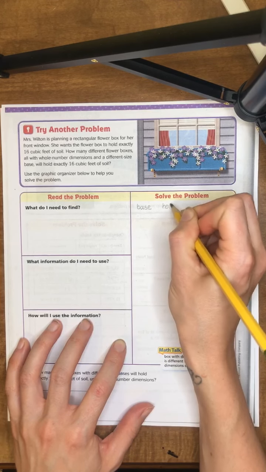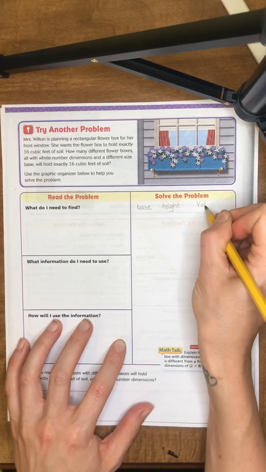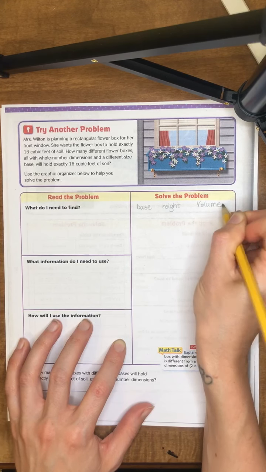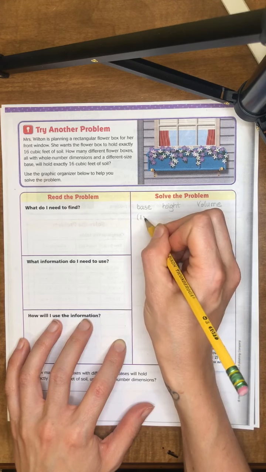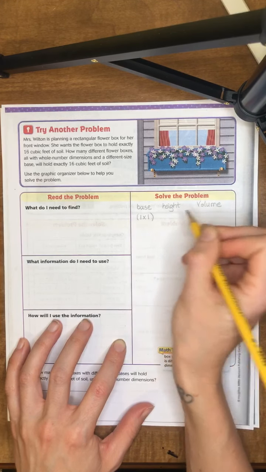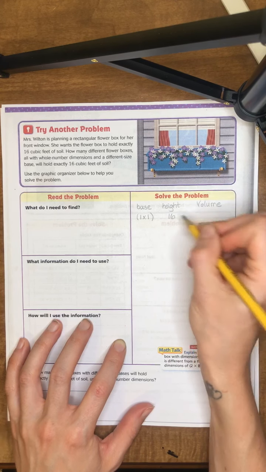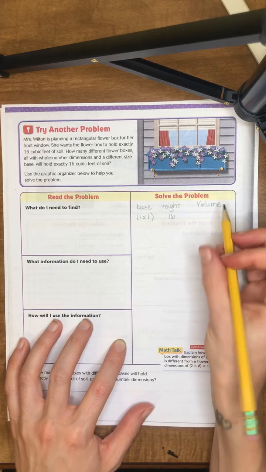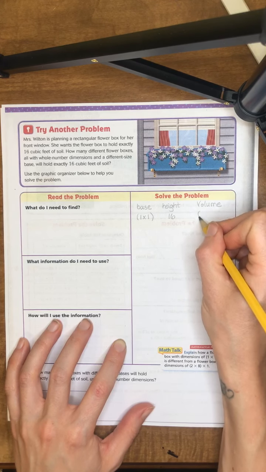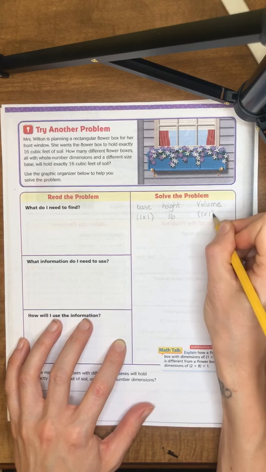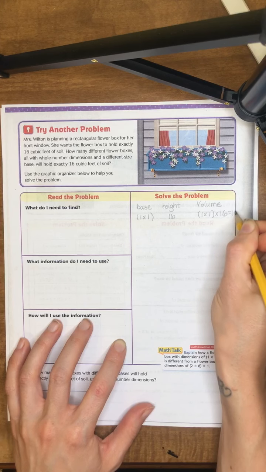Okay, so if we're only looking at whole numbers again, we're looking at the base, height, and then the volume. And the volume, we always want it to be 16. So we could start with a base of 1 by 1 feet. And then in order to give us 16 cubic feet, we would have to have the height be 16 feet. So 1 times 1 times 16 would be 16.